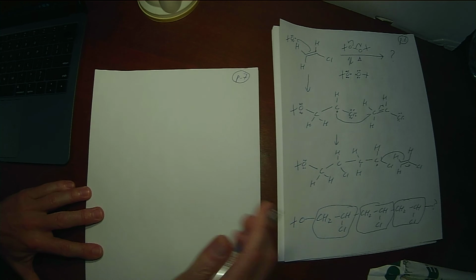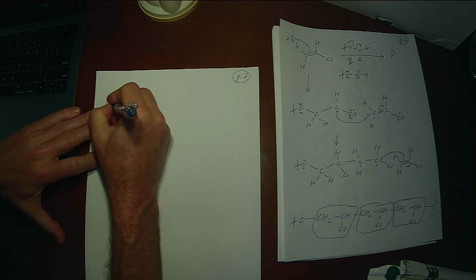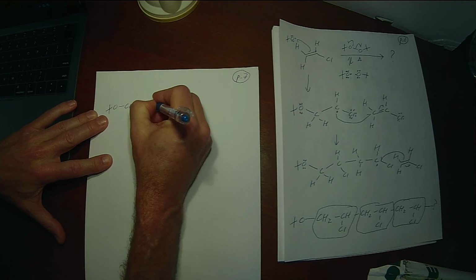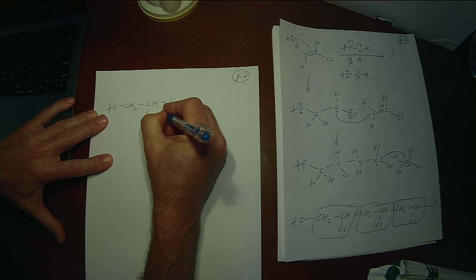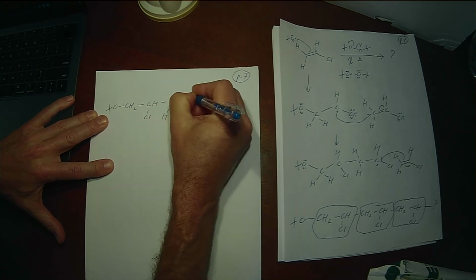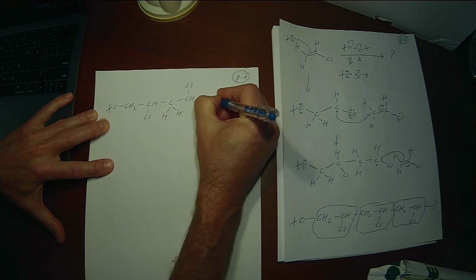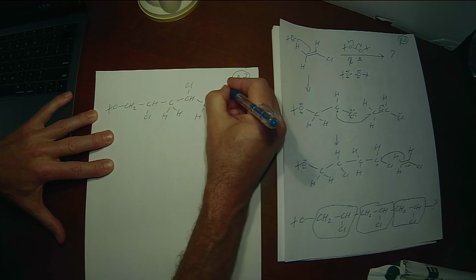One of the problems with this kind of polymer is once you start building up this chain, and you've got these CH2 groups in the middle, now they're sp3 carbon-hydrogen bonds.